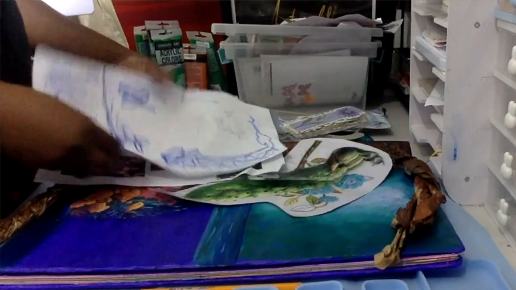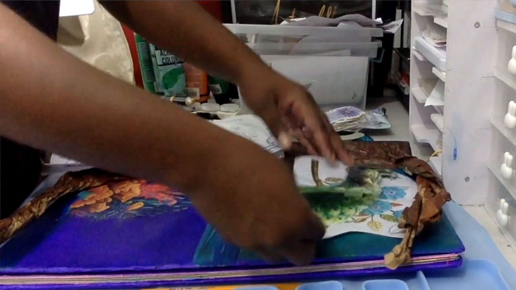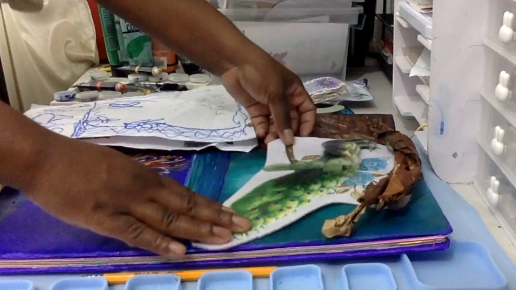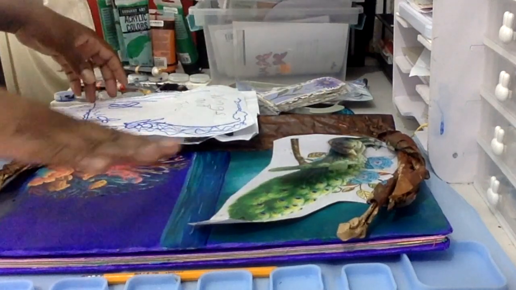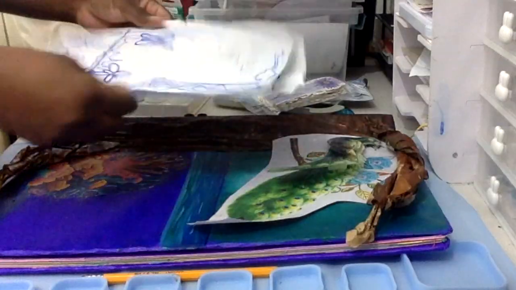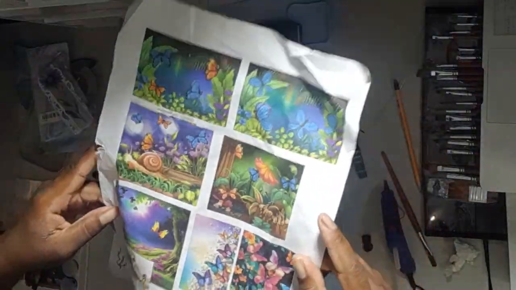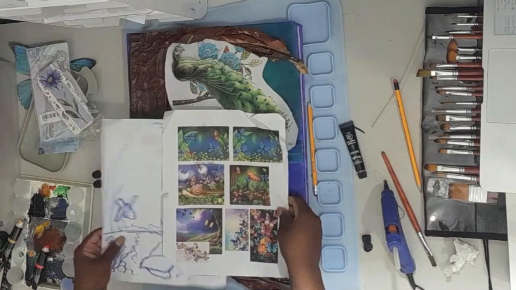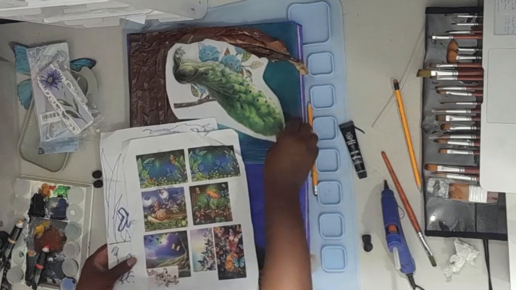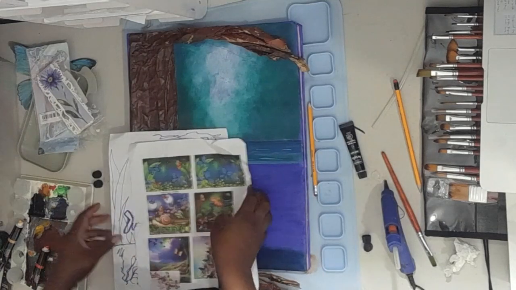Alright, so I decided to do it like this, guys. That's my final decision, but I can't glue this down yet until the background is done. So I'm thinking about using some of these background examples to tie it in. I'm going to put these aside for now.